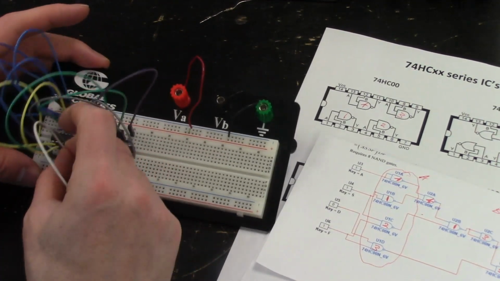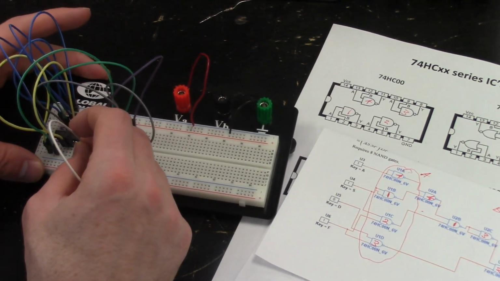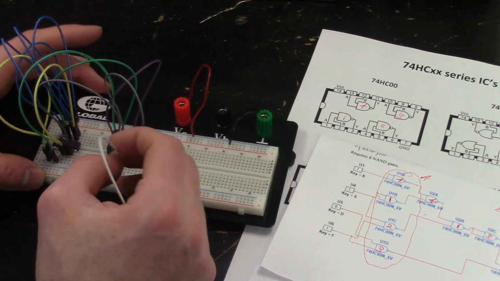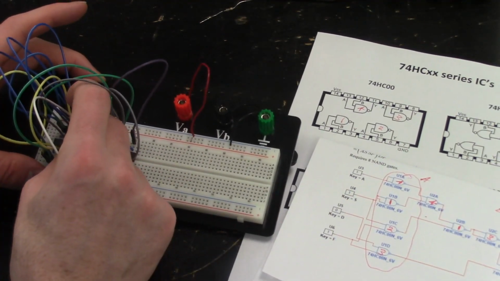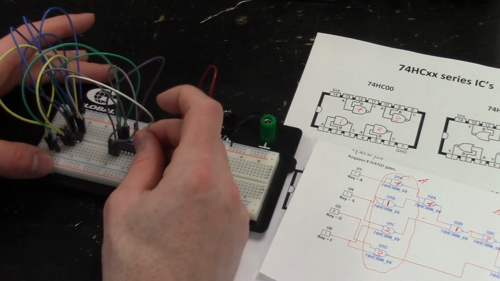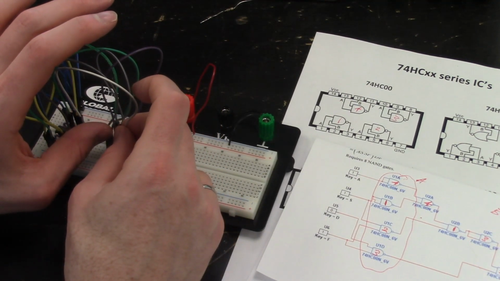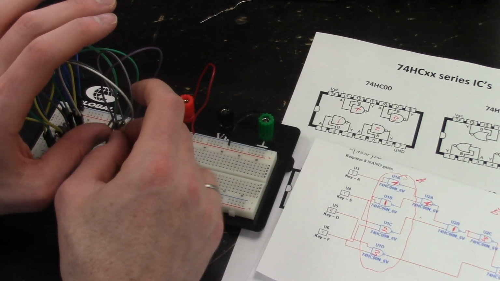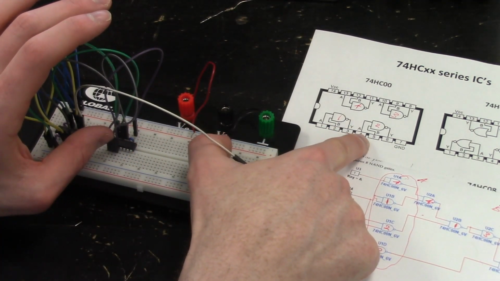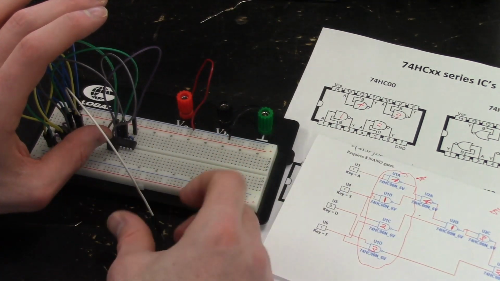So gate 3 has an output on pin number 8 up there, and we'll put that to one of the inputs here on number 2.